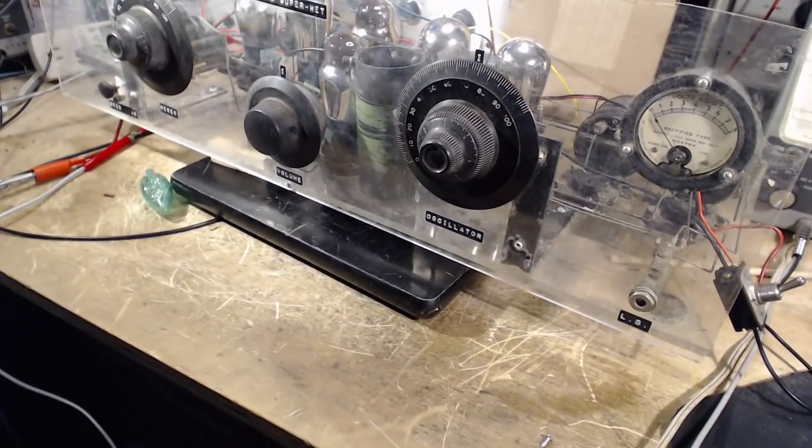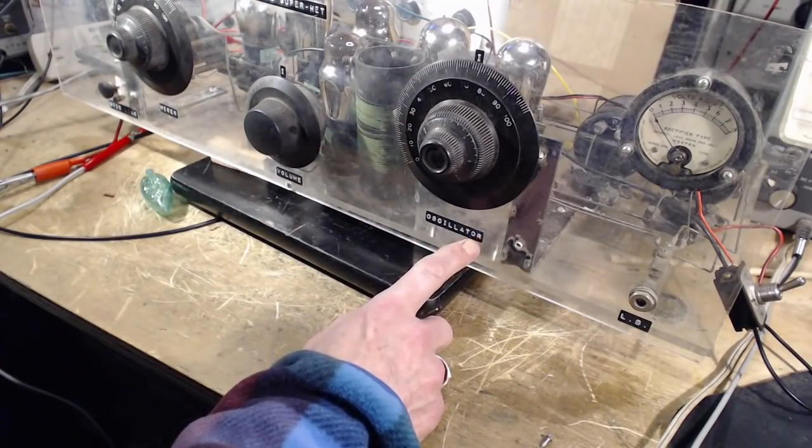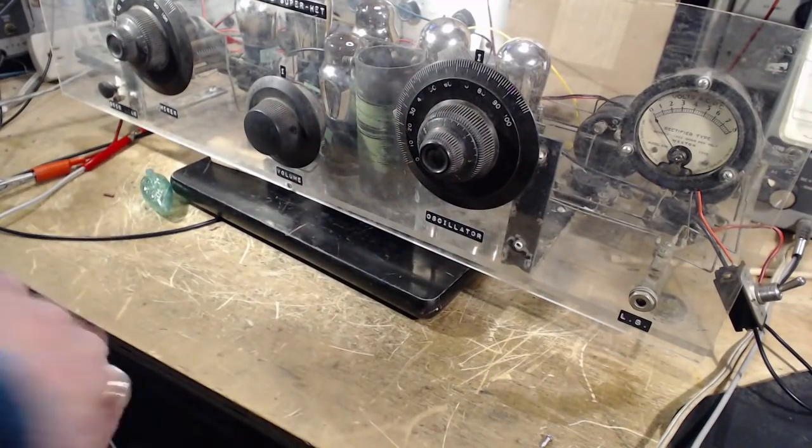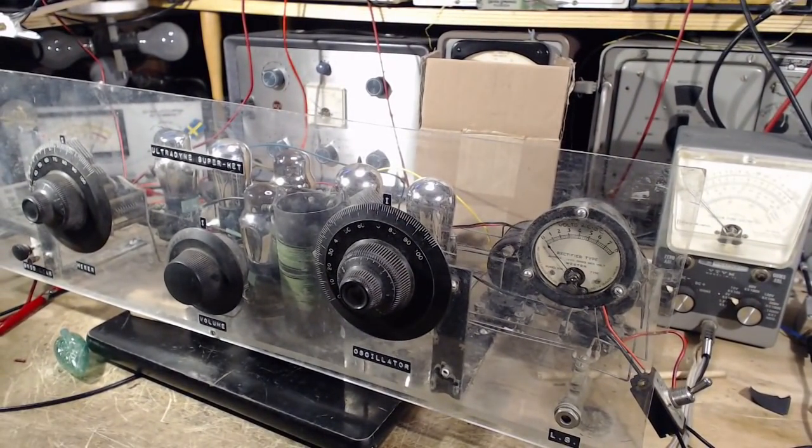So why is that? Why is it that turning a knob labeled oscillator appears to tune the radio or do something? And it's possible, because I don't understand this radio yet, really. Certainly the oscillator portion I don't understand at all. The rest of it's pretty straightforward, but the oscillator is very unusual in here.